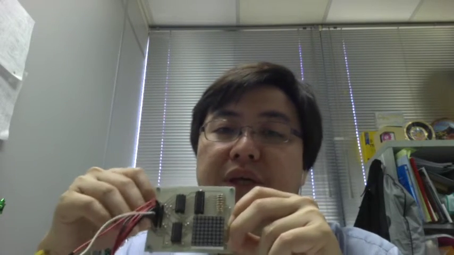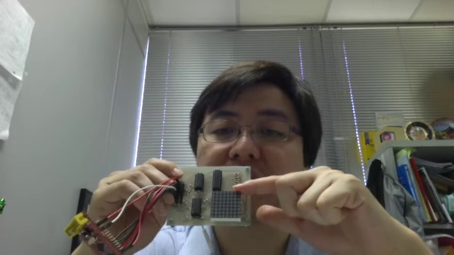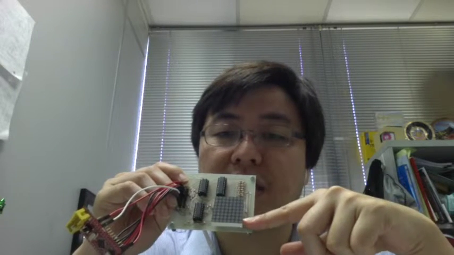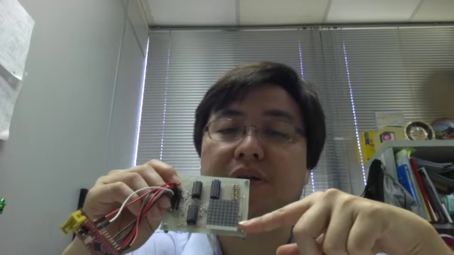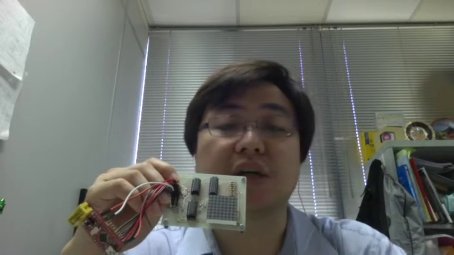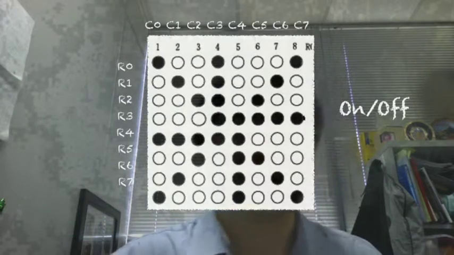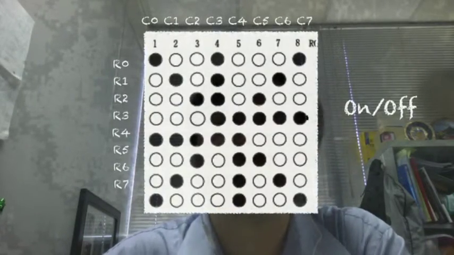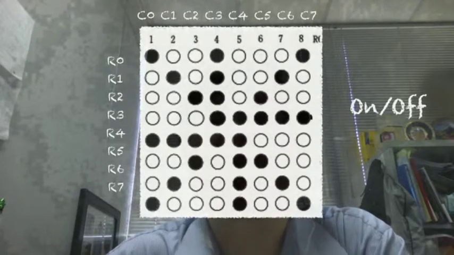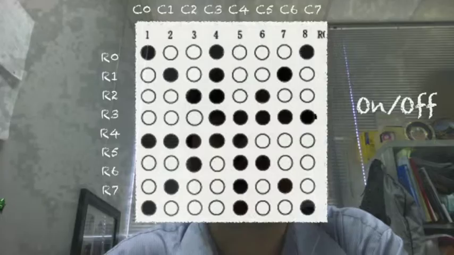We cannot wire that many cables, or at least it doesn't make sense to have so many lines. So another way to do it is to use 8 lines to select the column that we want, another 8 lines to select the row that we want, and one more line to select whether we want the LED to be on or off. Put them all together, you may need just 8 plus 8 plus 1 and a common ground, altogether about 17 or 18 lines.